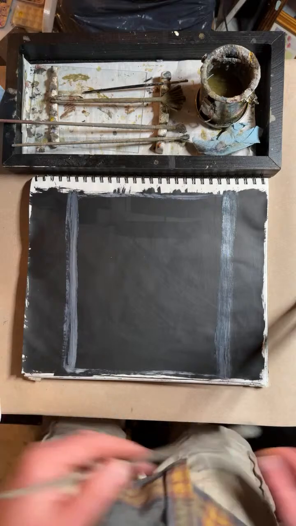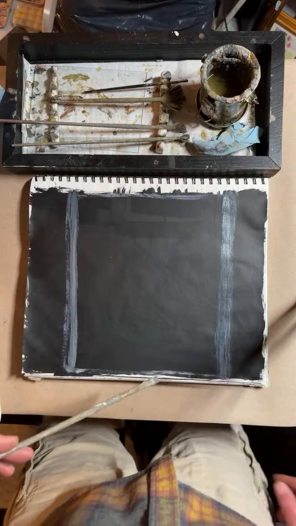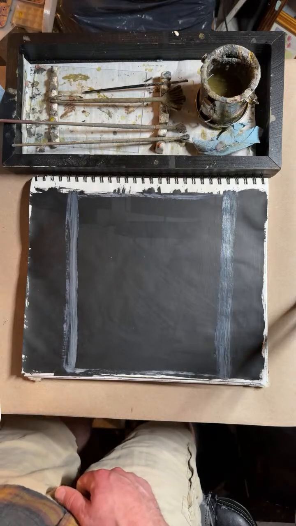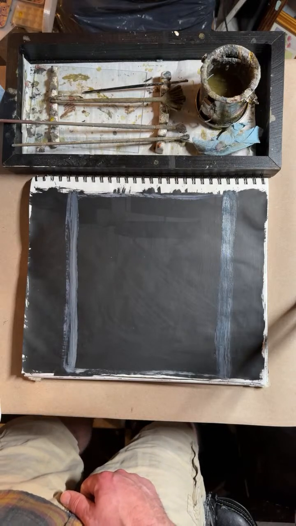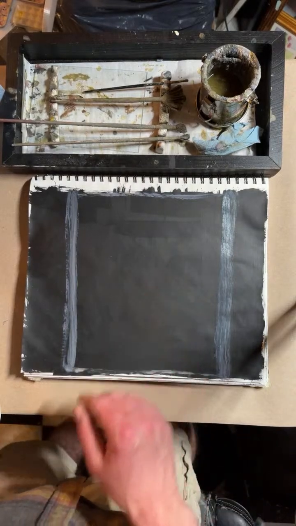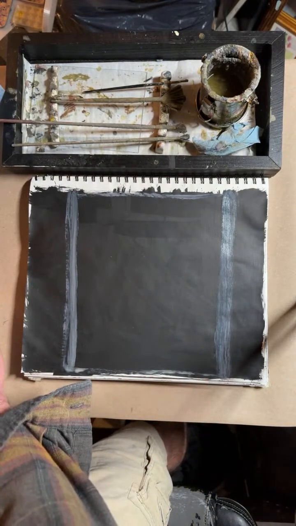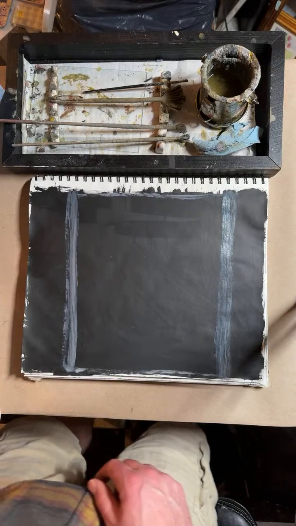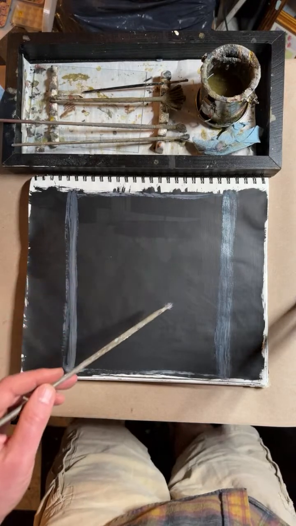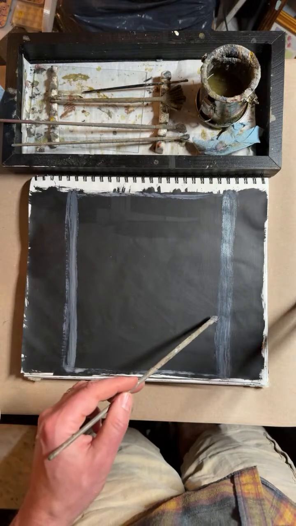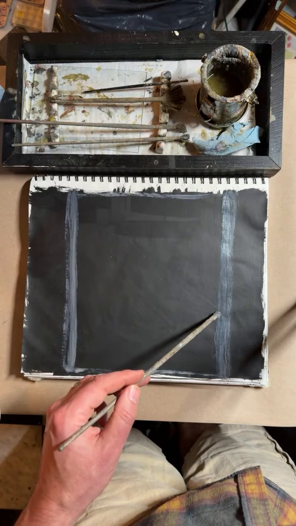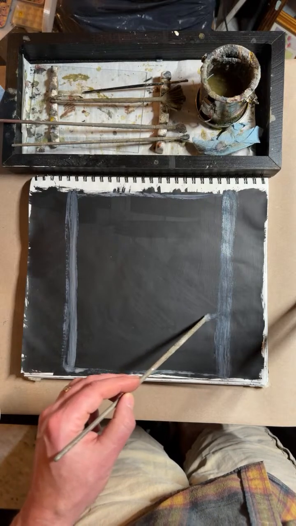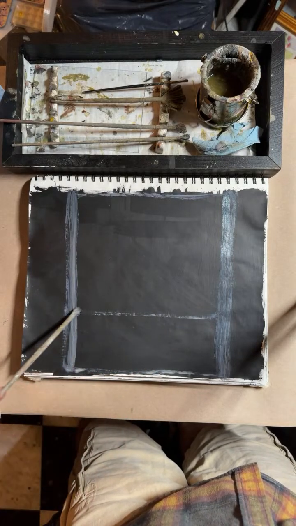much. All right, so I'm going to go ahead and just put in some of the major shapes that I see. And we're painting on this black surface. So I'm going to start with a little bit more of that Payne's Gray. The horizon line is right about two-thirds down from the top.